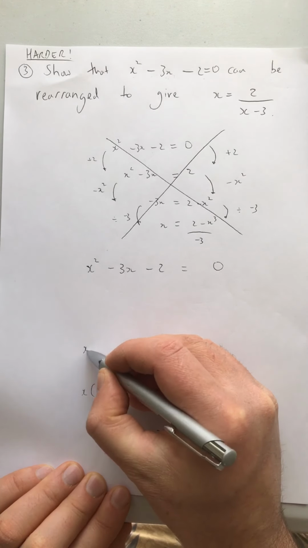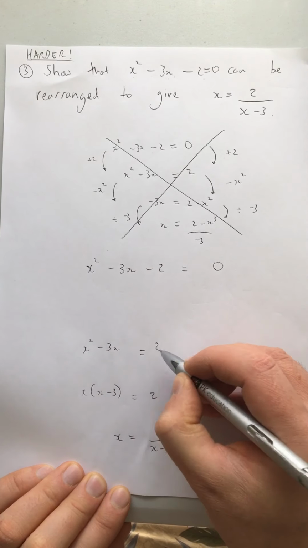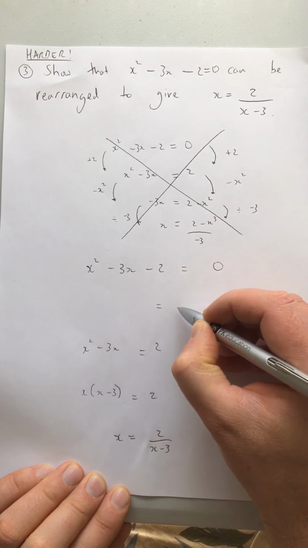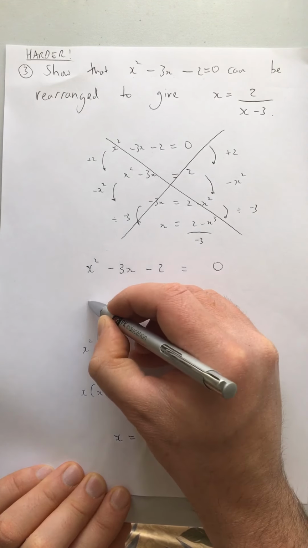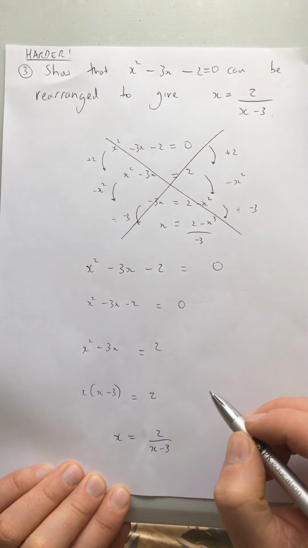If I expand that bracket, so x squared minus 3x equals 2, and then if I take away 2 from both sides, so I've got 0 there, and then x squared minus 3x minus 2. Yeah, I've got back to where I wanted.